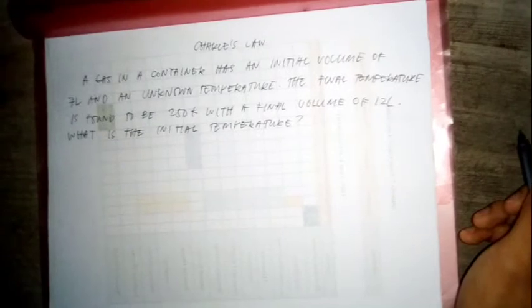Good afternoon to everyone. This afternoon, we will discuss how to solve the Charles law and the Gay-Lussac law. So my friend here will show to you how to solve and the formula of this problem. One, Charles law. Charles law is the relationship between the volume and temperature. So volume is directly proportional to temperature. Here's a sample problem. A gas in a container has an initial volume of 7 liters and an unknown temperature. The final temperature is found to be 250 Kelvin with a final volume of 12 liters. What is the initial temperature?